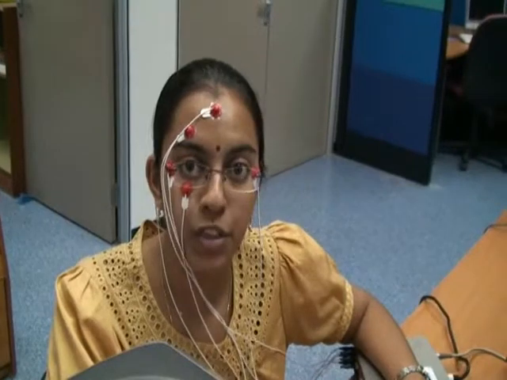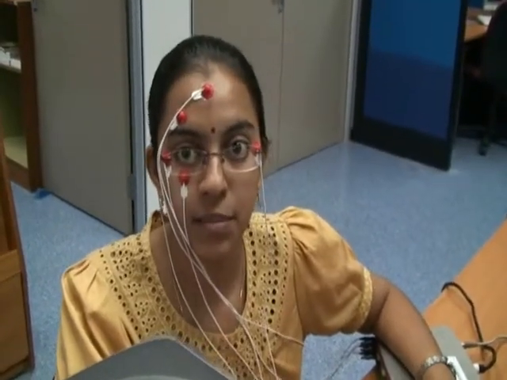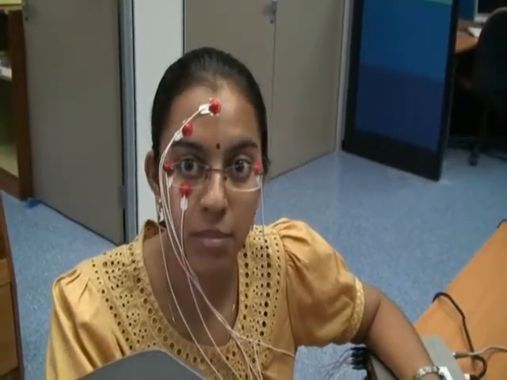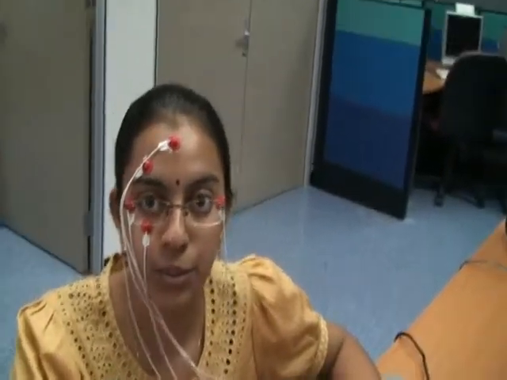These are the electrodes that we make use of in order to obtain the eye signals. Now I'm going to show you a demo of the system, where I'm going to type out the word hello.